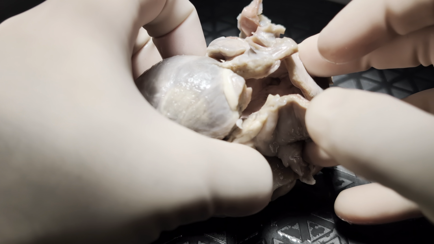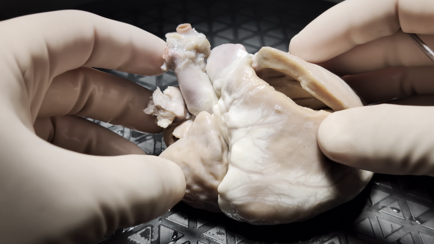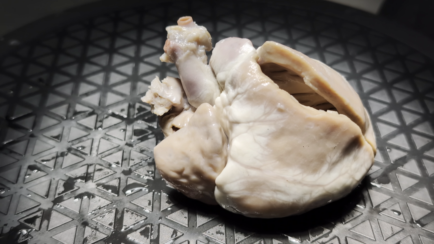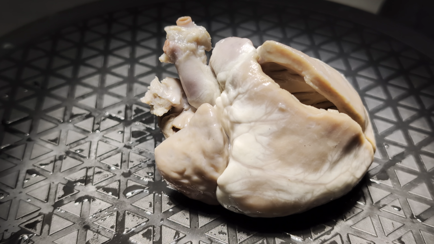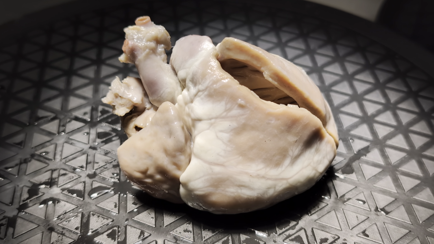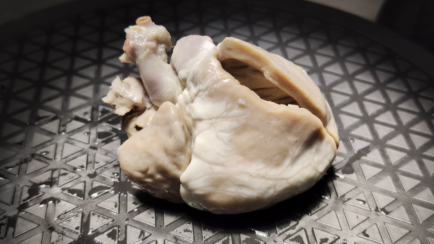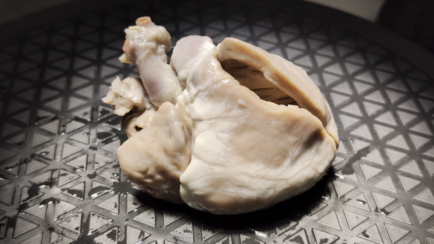So here we've got a heart that has usual atrial arrangement, concordant atrioventricular connections, right-handed ventricular topology, an intact ventricular septum, and concordant ventricular arterial connections with a stenotic mitral valve.